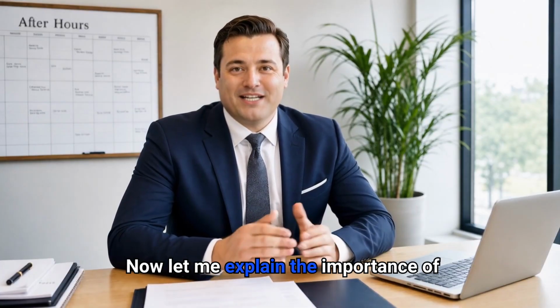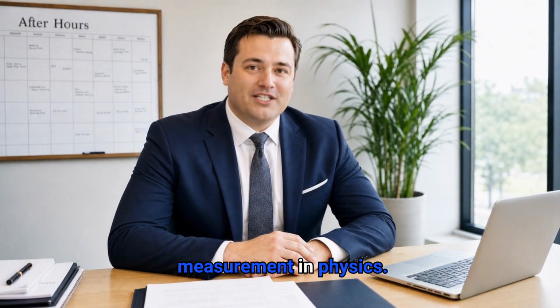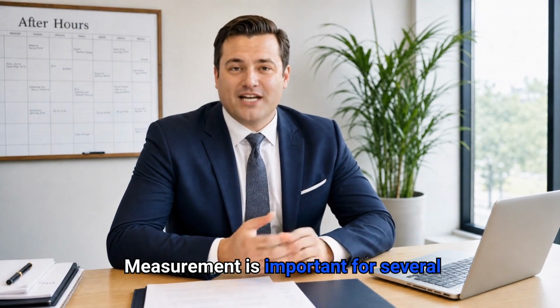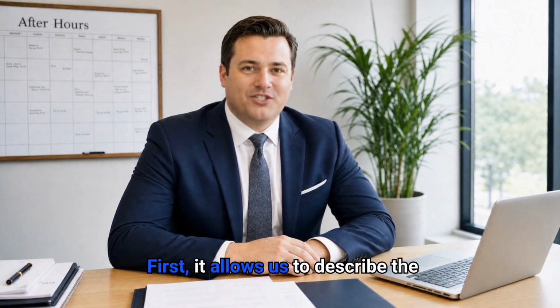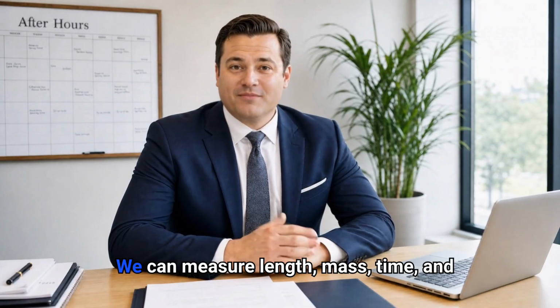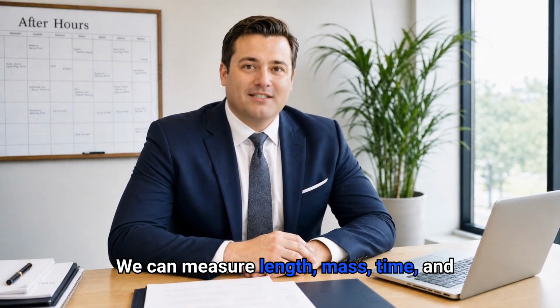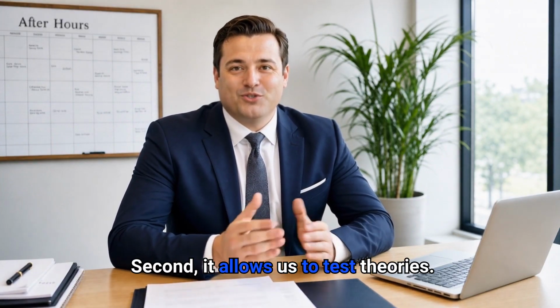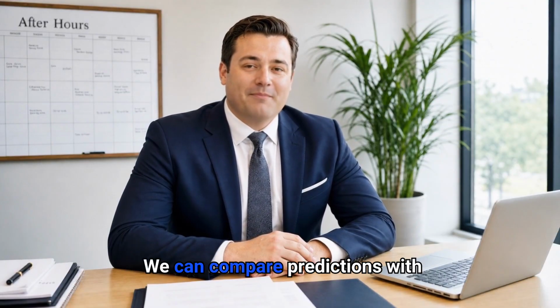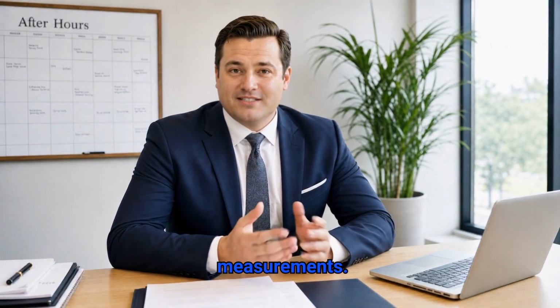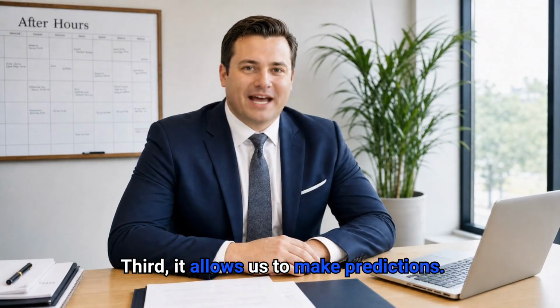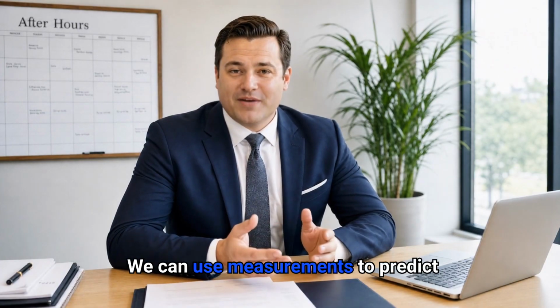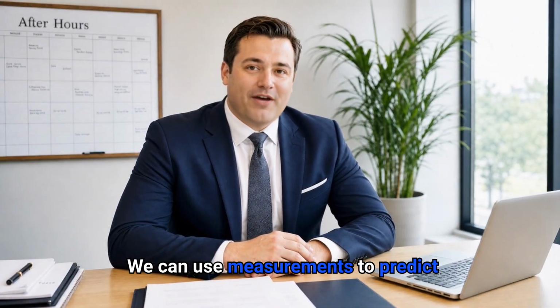Now let me explain the importance of measurement in physics. Measurement is important for several reasons. First, it allows us to describe the physical world. We can measure length, mass, time, and temperature. Second, it allows us to test theories. We can compare predictions with measurements. Third, it allows us to make predictions. We can use measurements to predict future events.